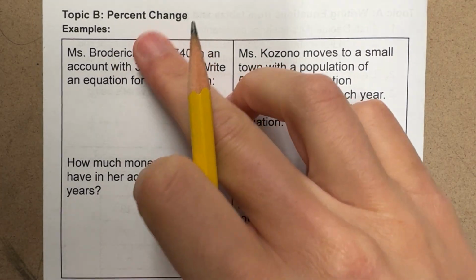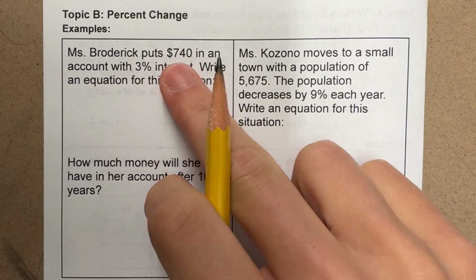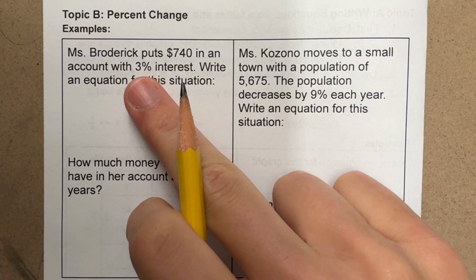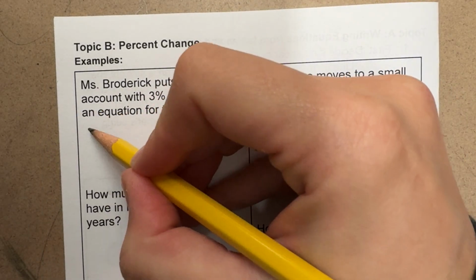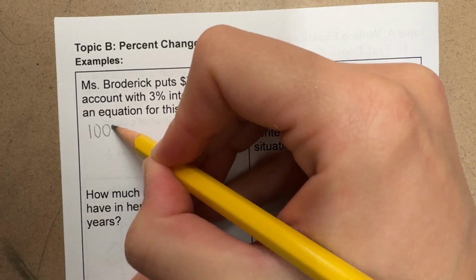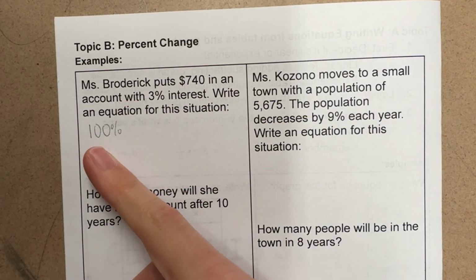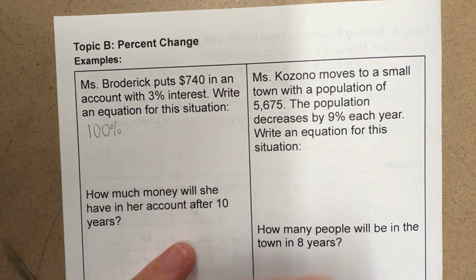Let's take a look at these percent change problems. Ms. Broderick puts $740 in an account with 3% interest. Write an equation for this situation. Okay, so first, remember we're always starting with 100%. Whatever the situation is, we're always starting with the whole amount, which is 100%.